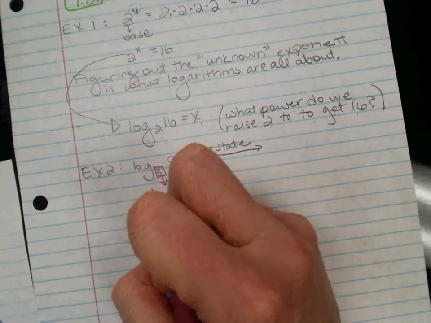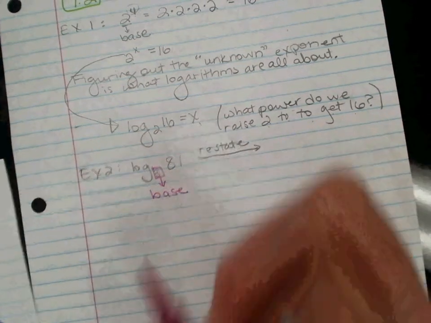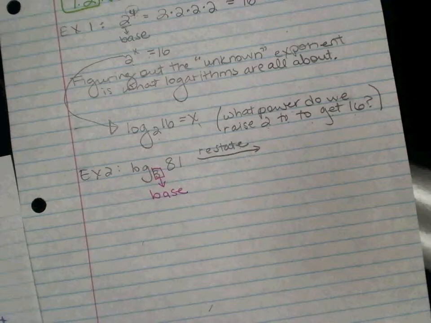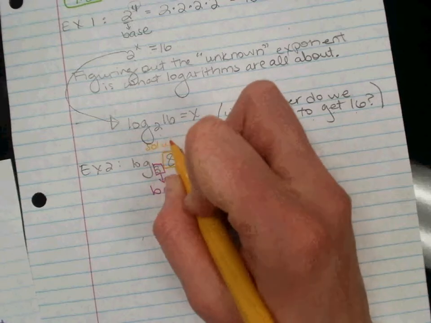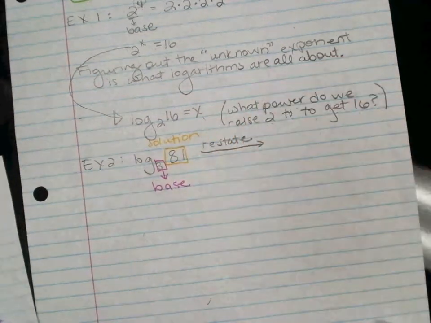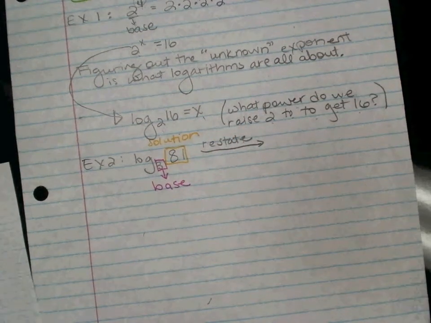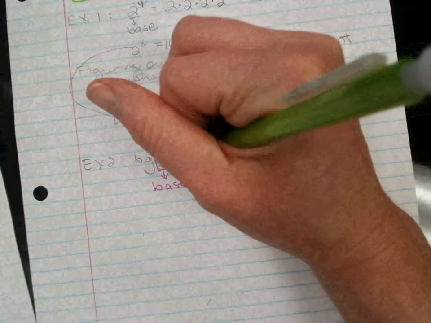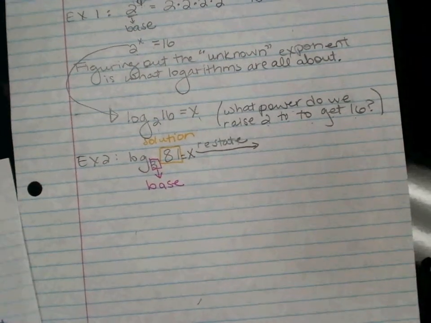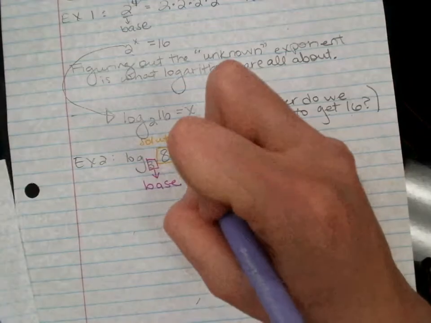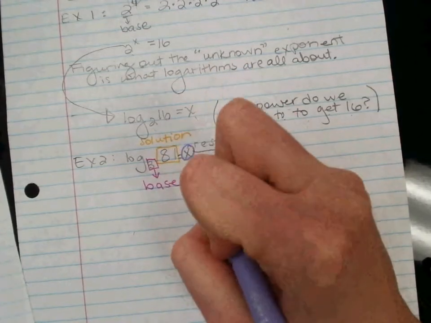The 3 is the base. The 81 will become our solution. And I forgot to write equals x. The x will become our exponent.